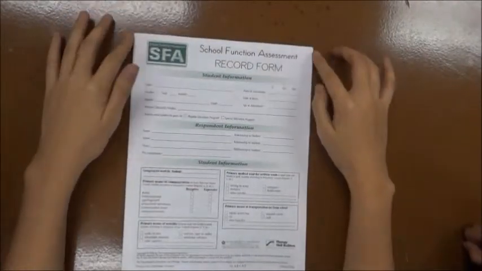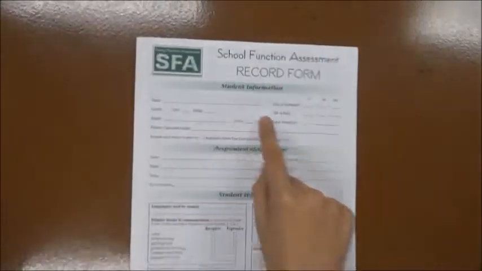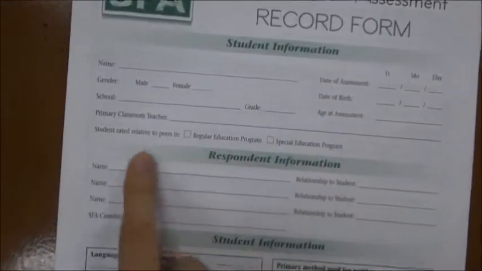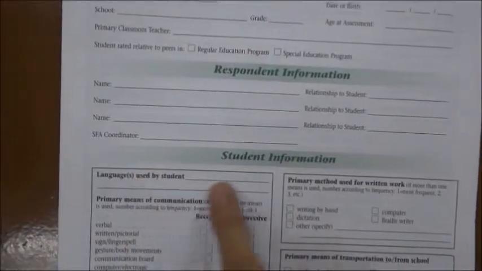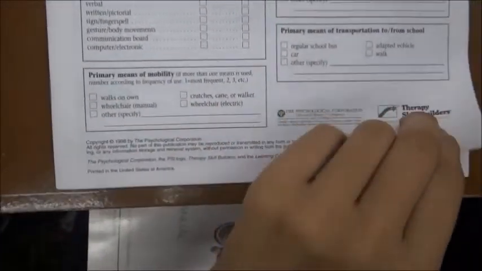This is the record form of the School Function Assessment, and up front, you have to supply student information, respondent information, and other information like what languages he speaks and what his means of communication and transportation are. Inside the SFA are parts with detailed descriptions of what you should look out for.